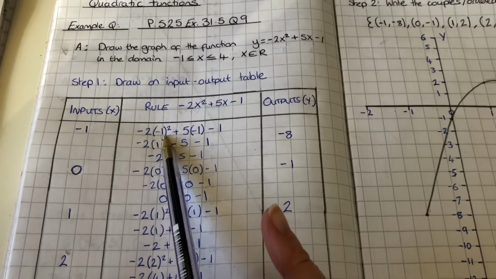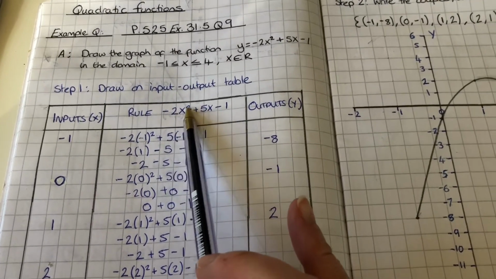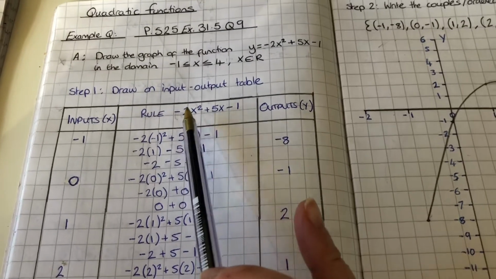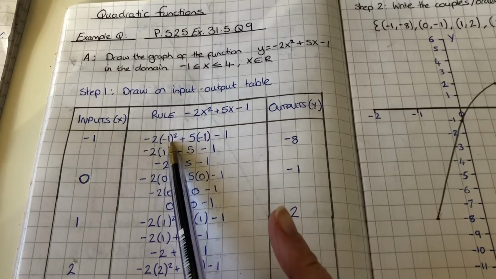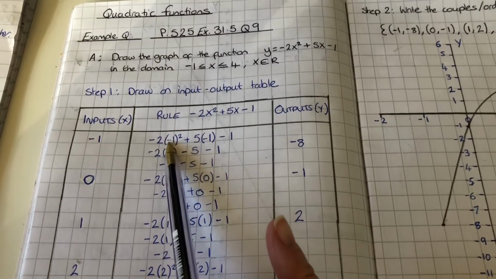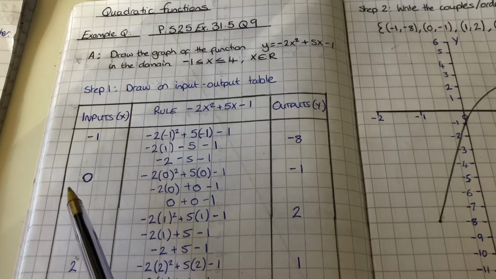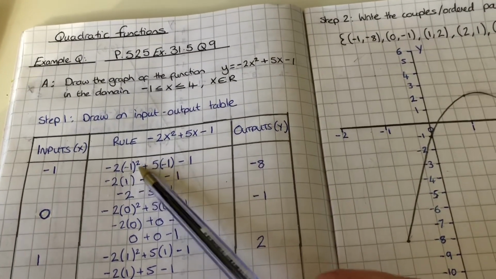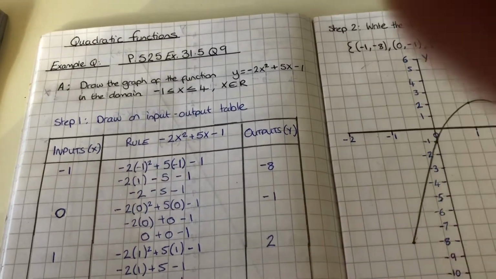variable, so when we swap a letter for the number that we now know it represents, we must put a bracket around it. And that's to help us to remember that -2x squared means -2 lots of x squared, -2 times x squared. So that's helping us to remember that this -2 and the result of this squaring will be multiplied together. So we've got -2 times -1 squared plus 5 times -1 minus 1.